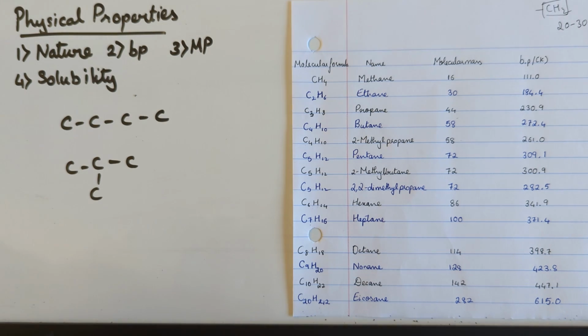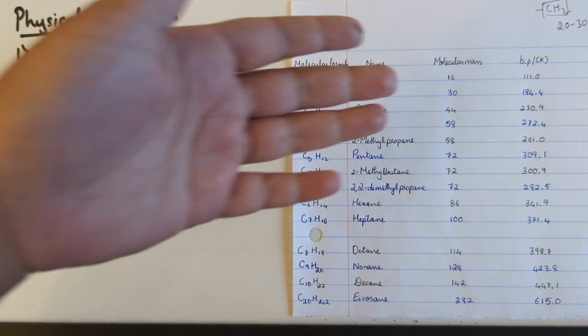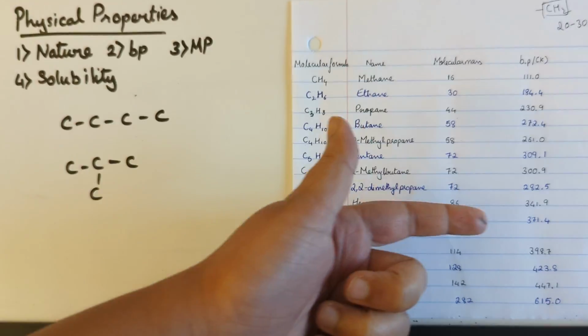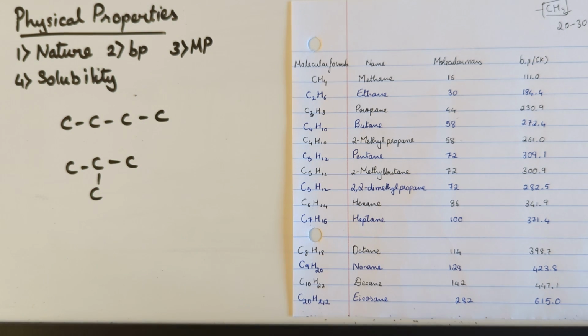The van der Waals forces will decrease when the structure becomes more compact. The better way to put it is that van der Waals forces increase when the surface area of the structure increases. That's exactly why, as we went down the table, there was an increase in boiling point.